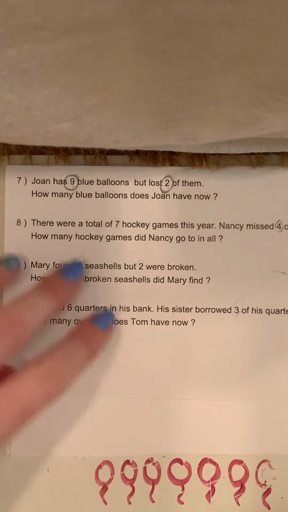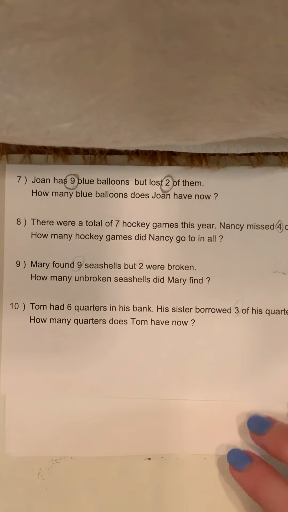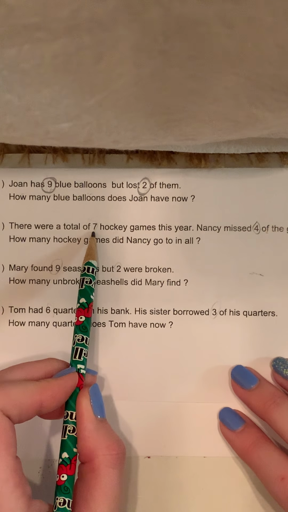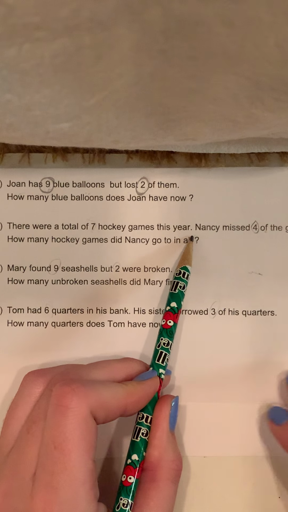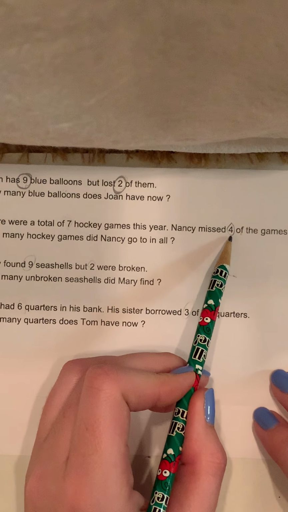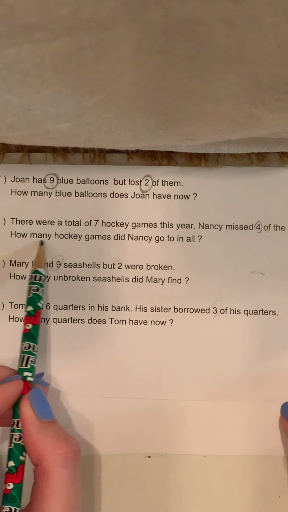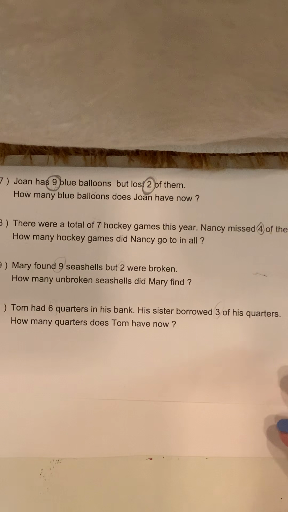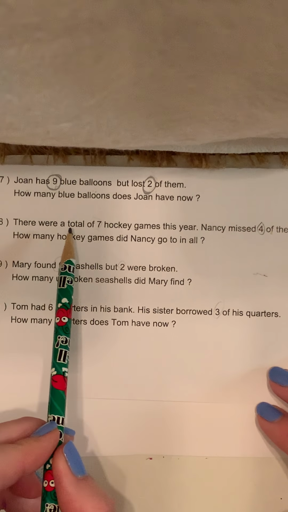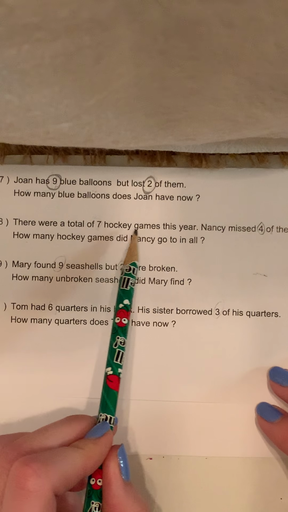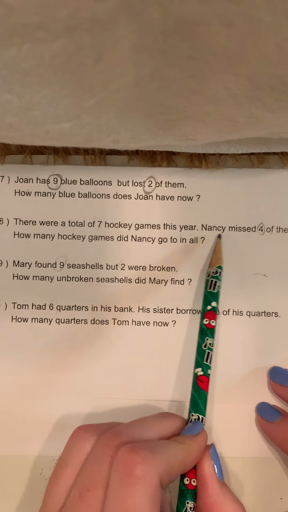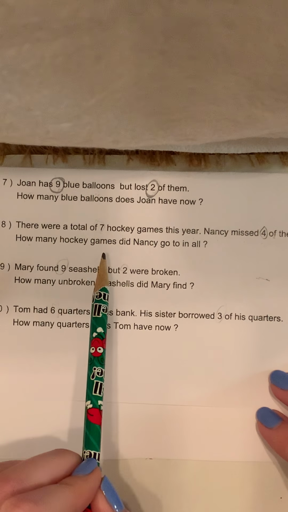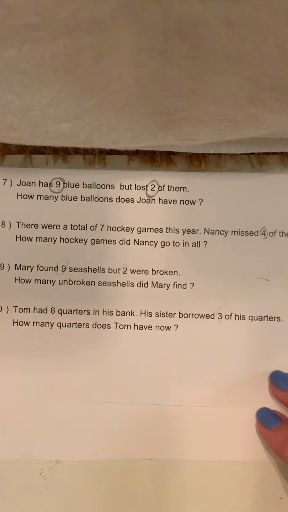Okay, and now moving on to the next problem. Number 8. There were a total of 7 hockey games this year. Nancy missed 4 of the games. How many hockey games did Nancy go to in all? There were a total of 7 hockey games this year. Nancy missed 4 of the games. How many hockey games did Nancy go to in all?